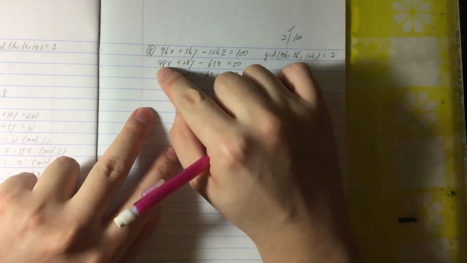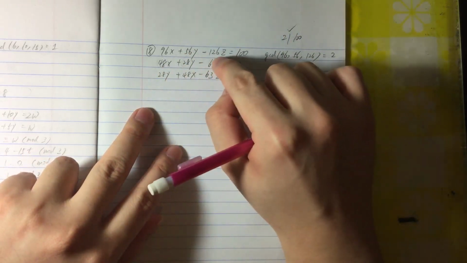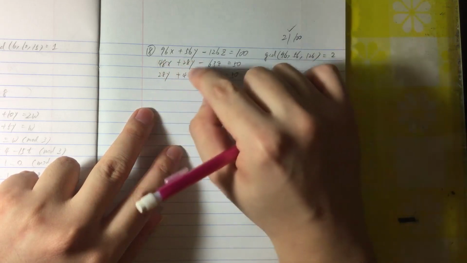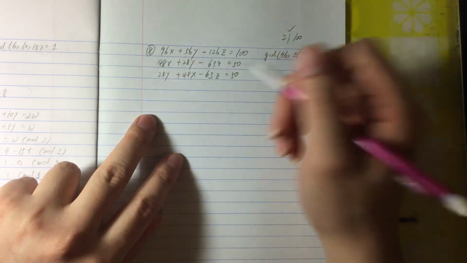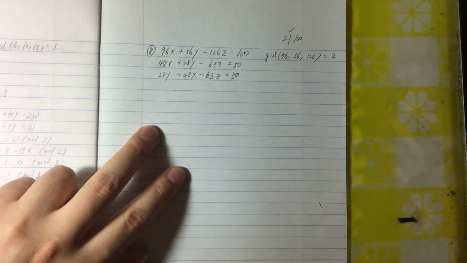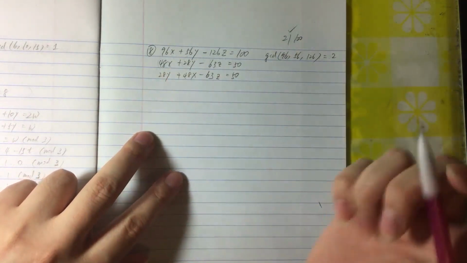Just compare 48, 28, and 63. 63 is the largest, 28 is the smallest, 48 is the second largest. So put the terms in order. The term with the smaller coefficient comes first.